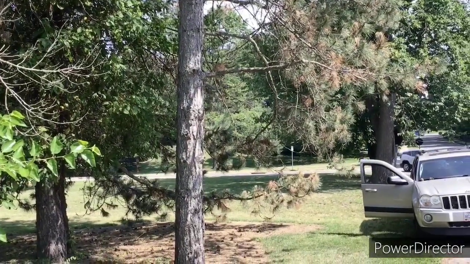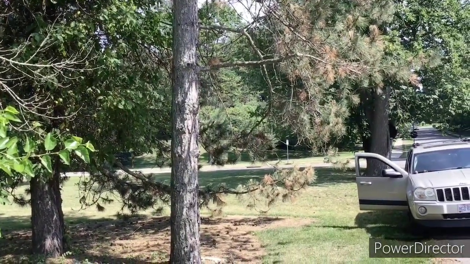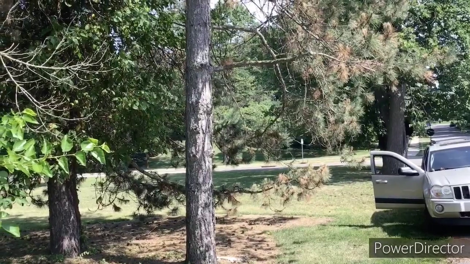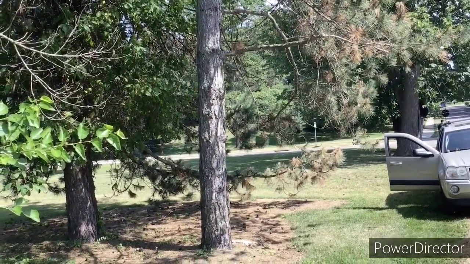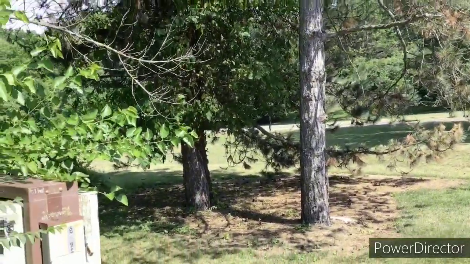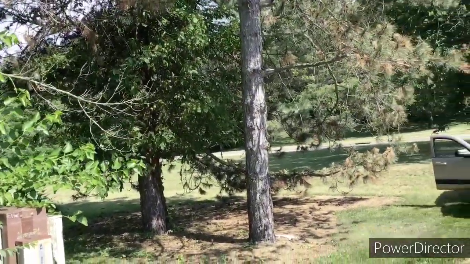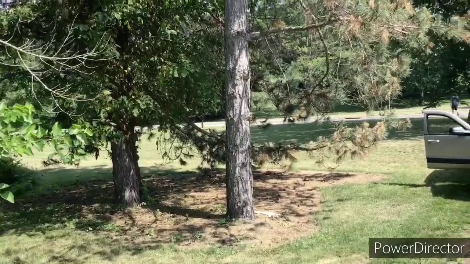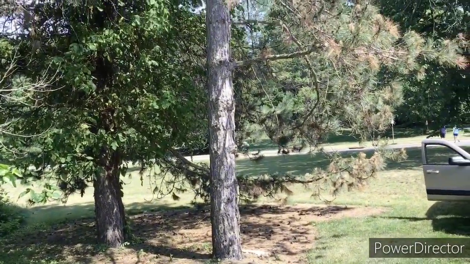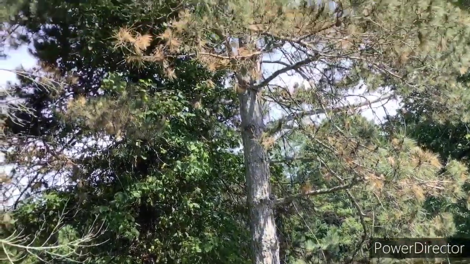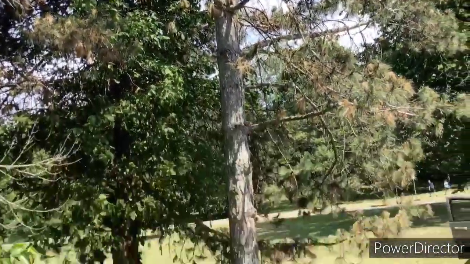For week 4 of my disease and pest compendium videos, this is a tree I passed on my way to work. As you can hear, it's near a road. It's a pine and it's next to another pine. We'll get out too far the road here. But we see that it has dieback, lots of lateral branches towards the bottom, dieback all the way up through the tree.